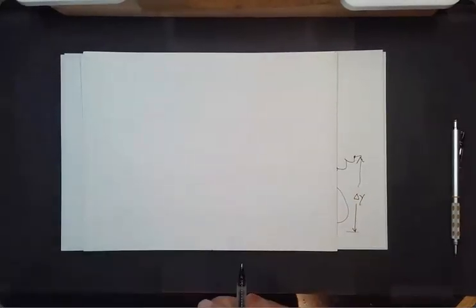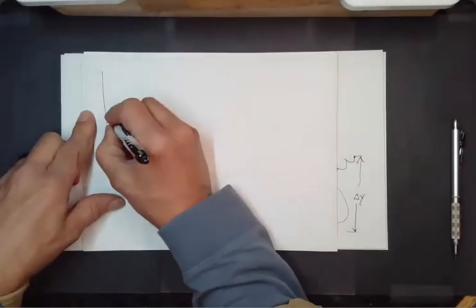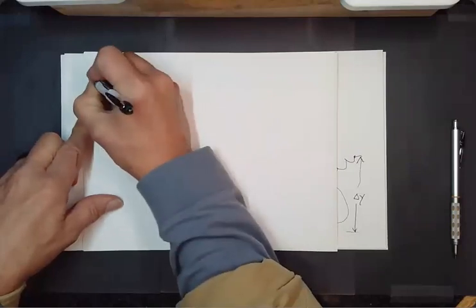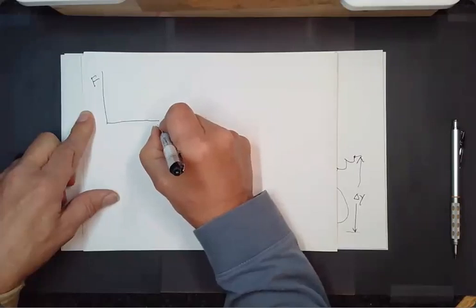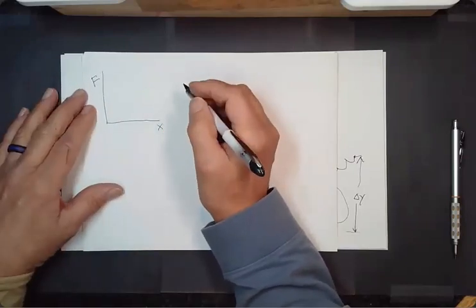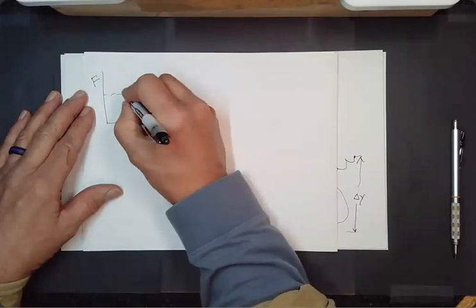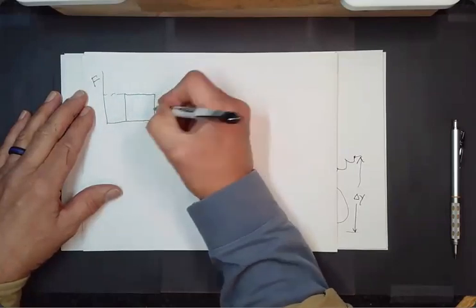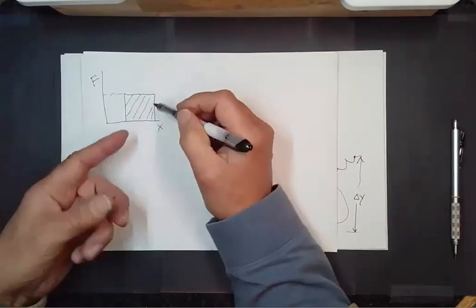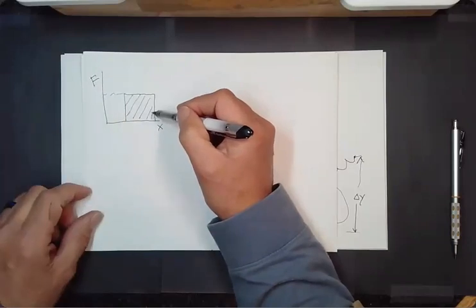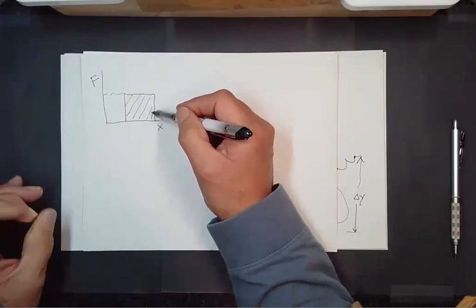Okay, something that I didn't do yesterday, I started by showing you if we had a force versus displacement graph, like F versus x. And the one we started with was one where we had a positive force, and we found out that the area under this curve ends up equaling a change in kinetic energy.